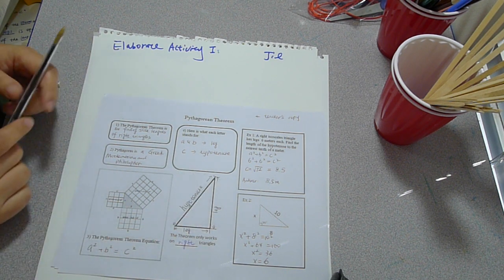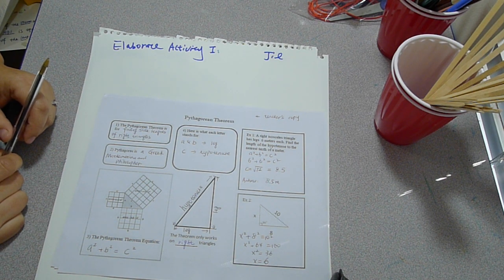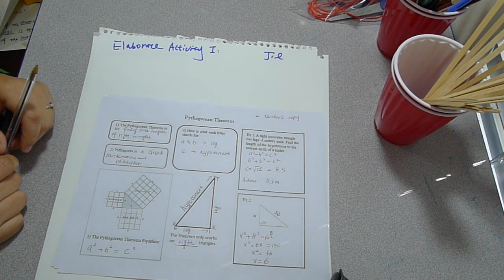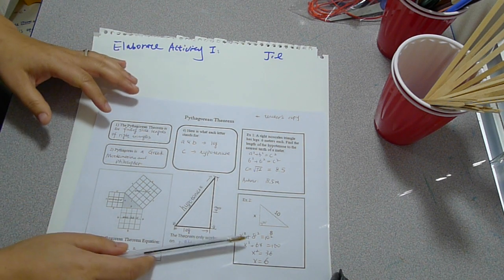I'll ask students to talk with a group partner and come up with a solution. I'll say, you will have 1 minute to figure out the solution for this one.